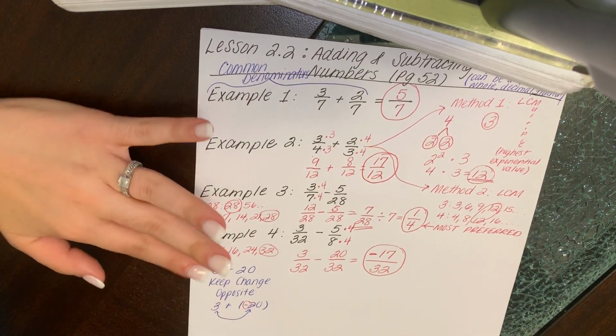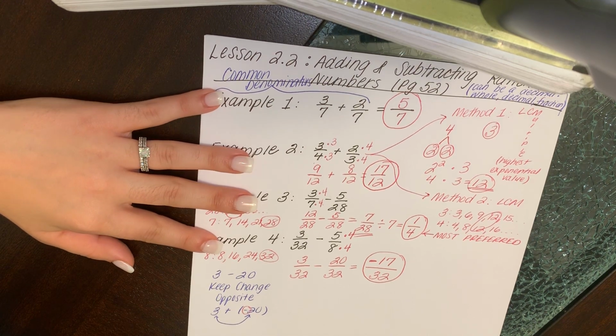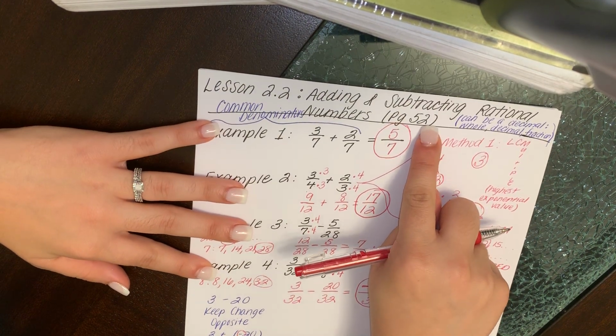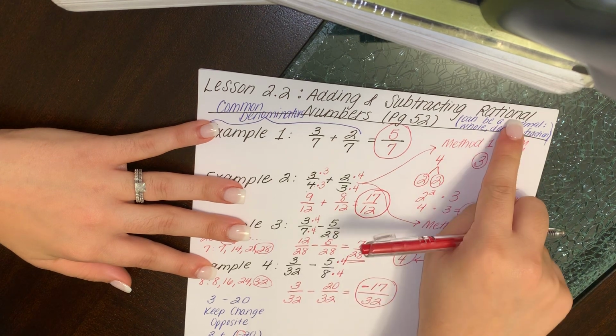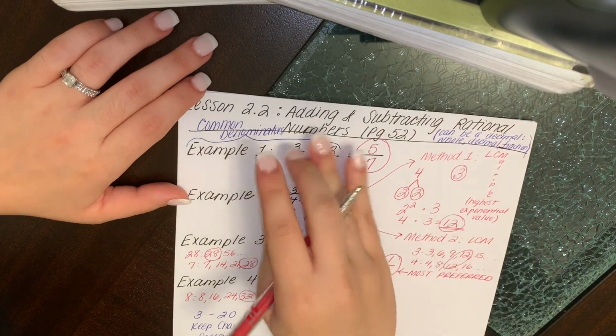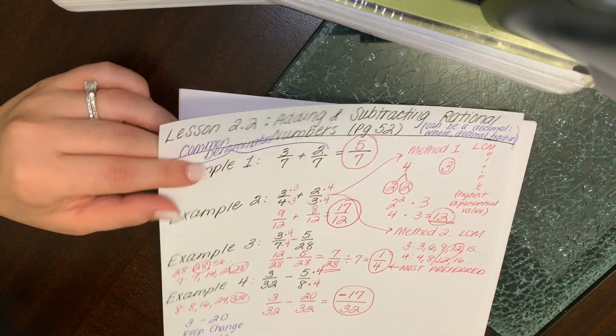So all that we have done for examples 1 through 4 on page 52 and 53 is just add and subtract one form of rational number, in this case, all the fractions. Now, if you go to examples 5 and 6, okay, this is going to be on page 54.